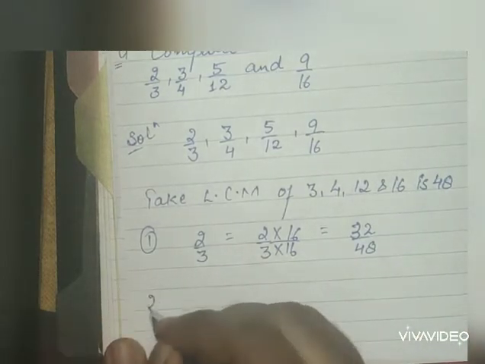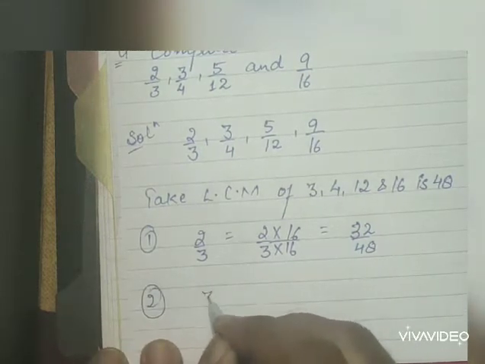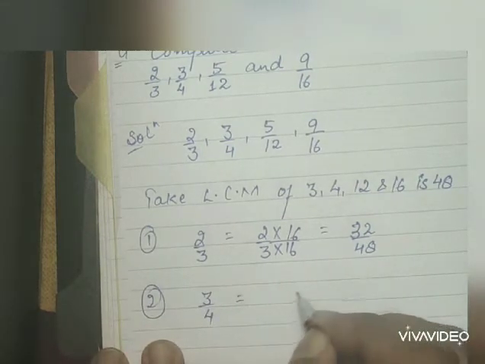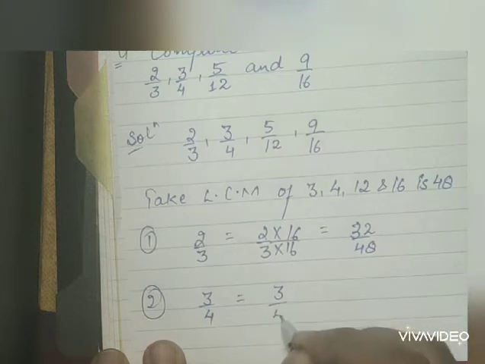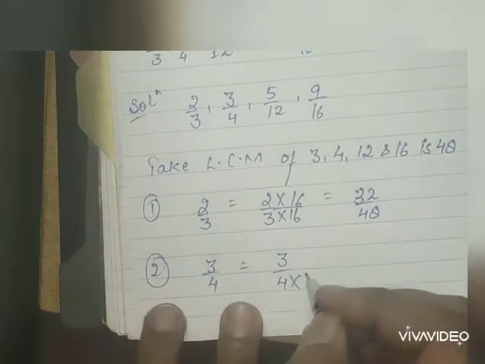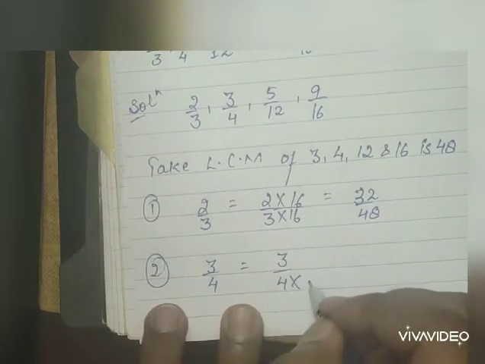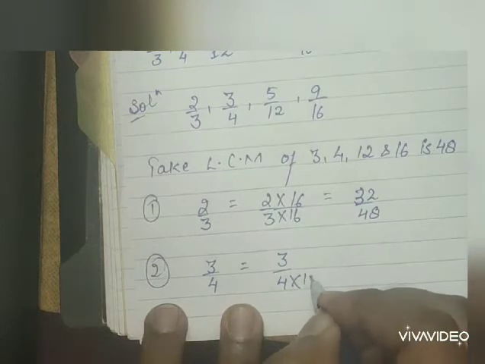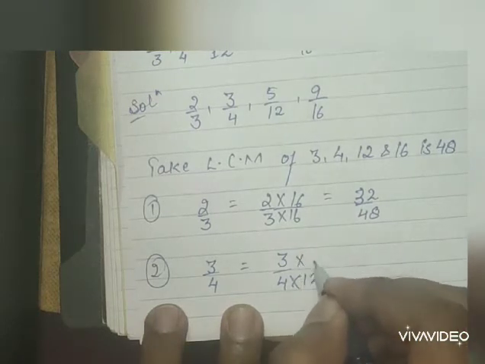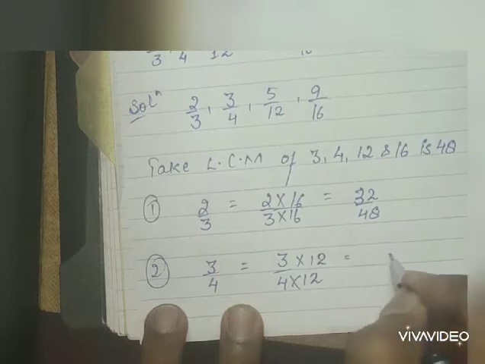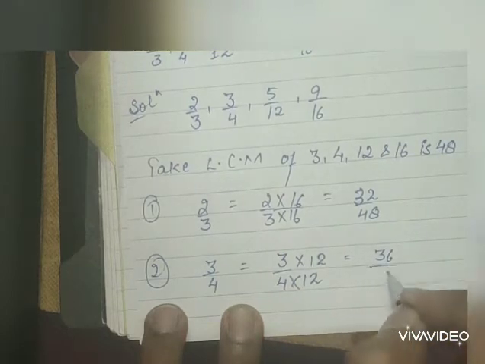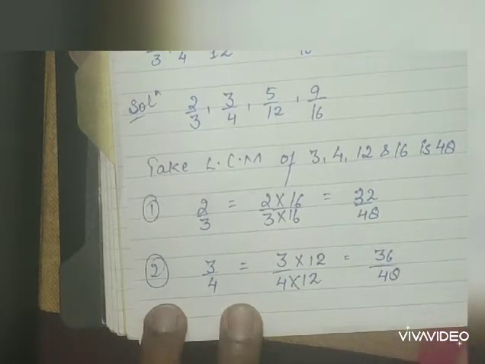Okay, now the second one, take the second fraction, then multiply it with 12, because 12 4s is 48 and 12 3s is 36. So 36 upon 48. Now we will take the third fraction.